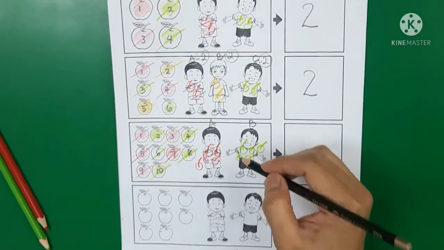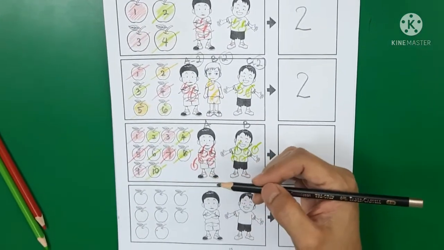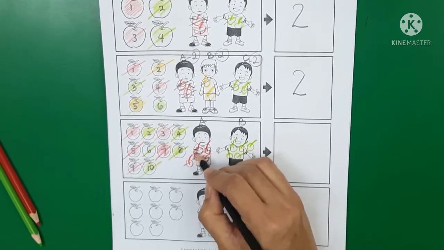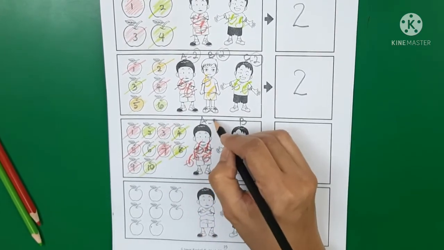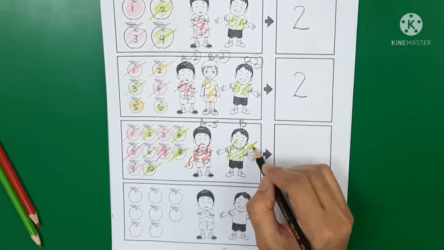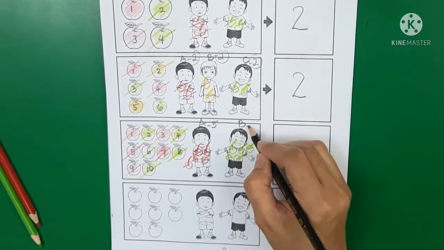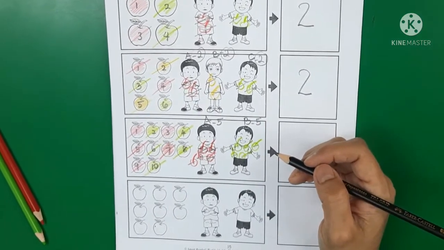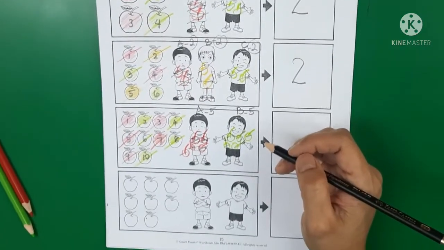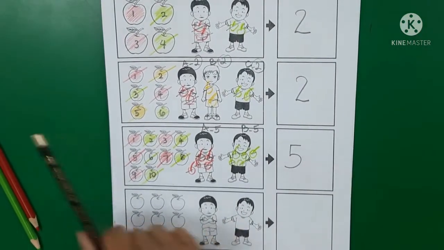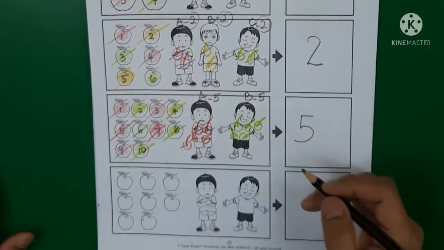Next, we are going to count how many apples each student gets. 1, 2, 3, 4, 5. A has 5 apples. B, 1, 2, 3, 4, 5. B also gets 5 apples. So how many apples does each student get equally? 5. 5. Good job. Next, the last question.